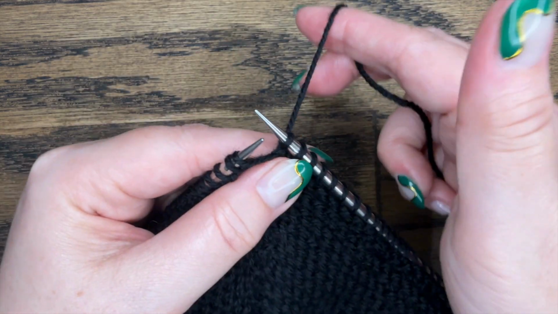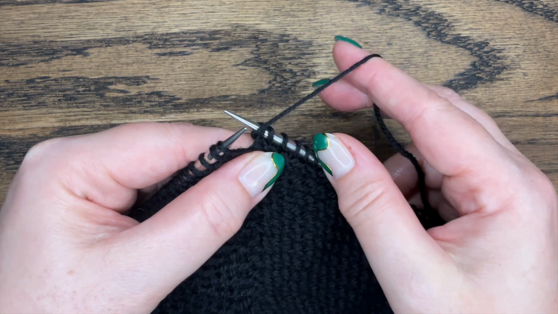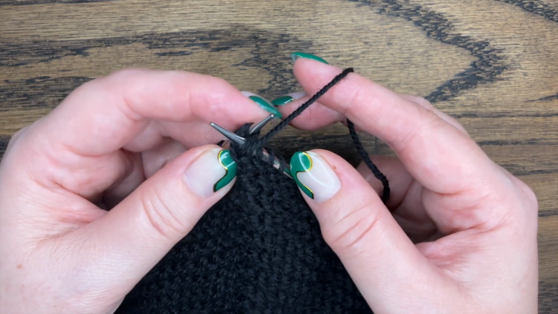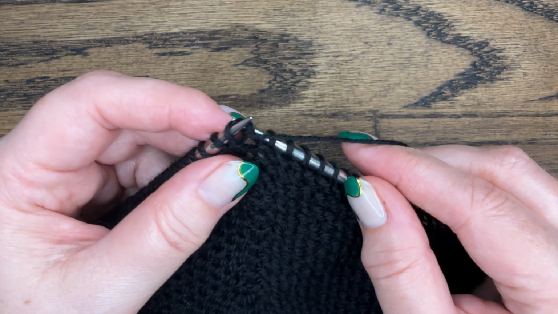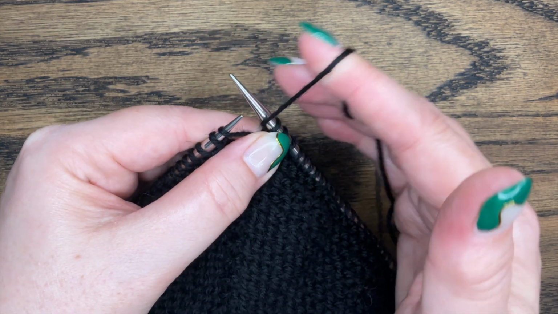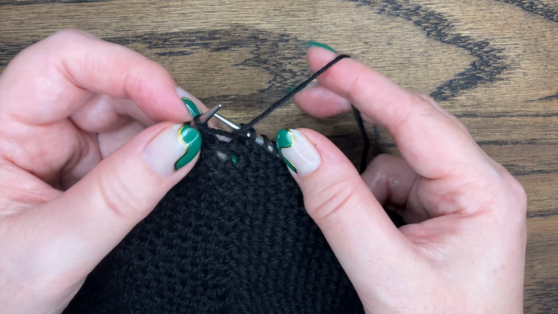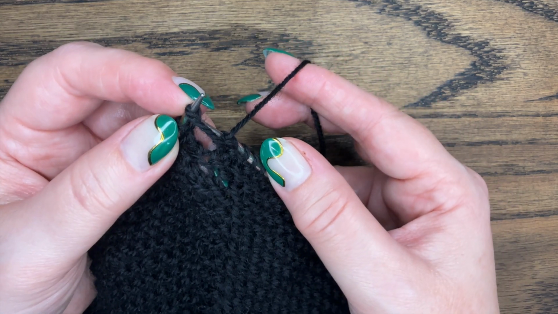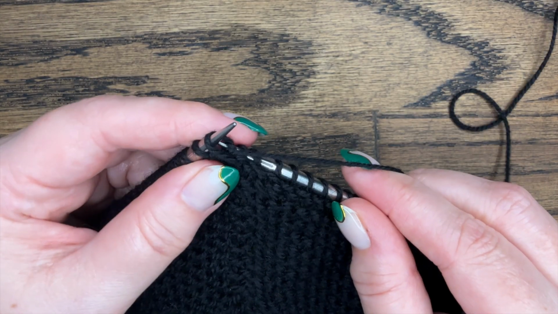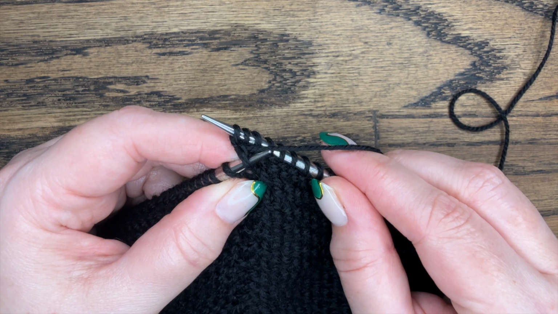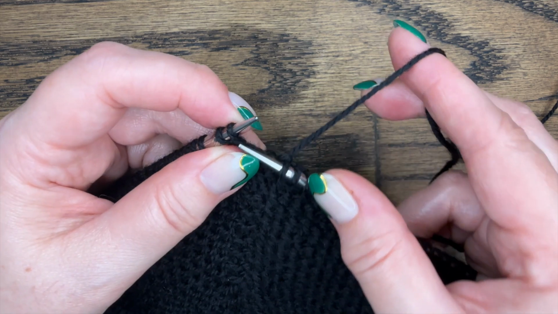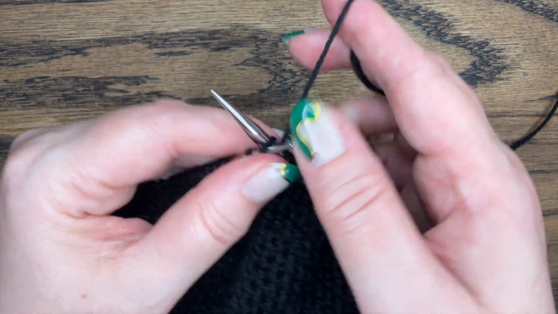To do that, you're going to move your yarn to the front between the needles, and then you're going to go into the back of the loop and purl the stitch. One more time, move your working yarn to the front, twist your stitches a little bit, and insert your needle through the back of the loop and purl it. But since I'm doing my shawl in garter stitch, one more time, I'm going to knit through the back loop.